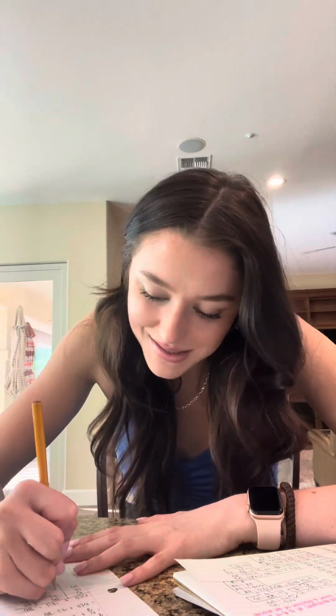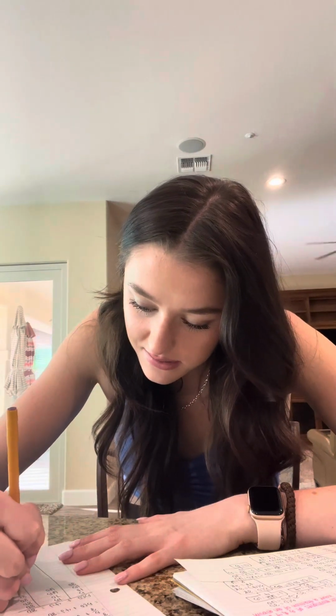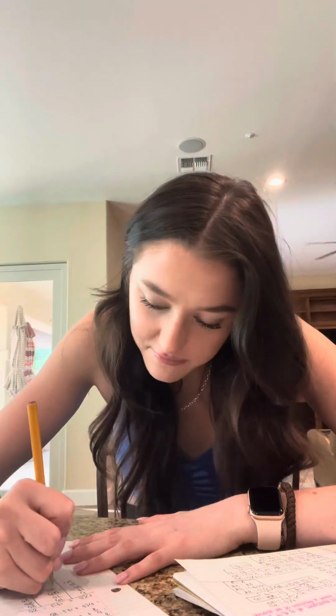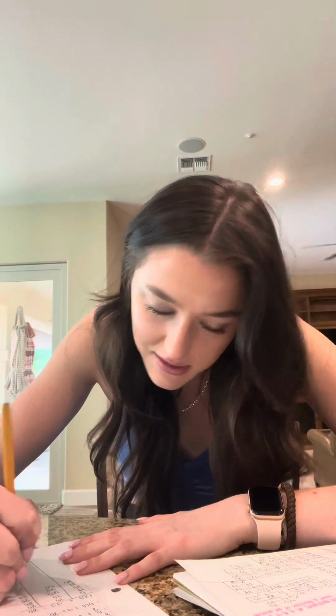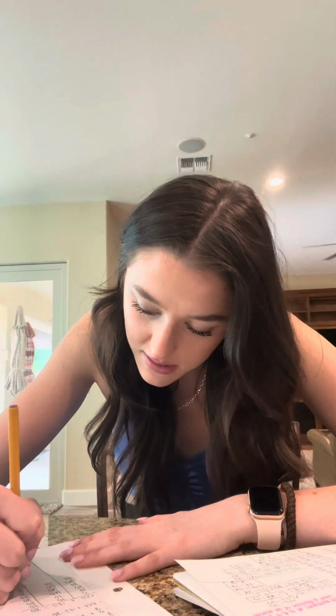And we're going to start with the number 5. And 5 plus 75 gets us to 80. And then we go down to 10 plus 70 is 80. And then 15 plus 65 is 80. And then 20 plus 60 is 80. And then 25 plus 55 is 80. 30 plus 50 is 80.